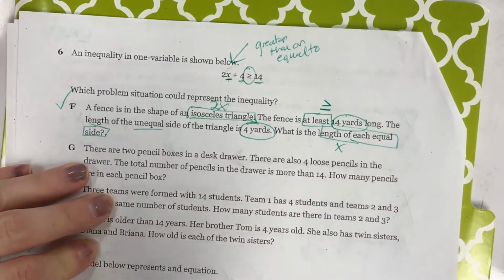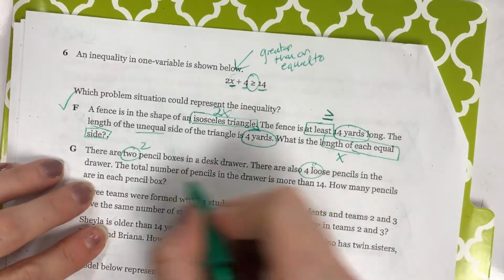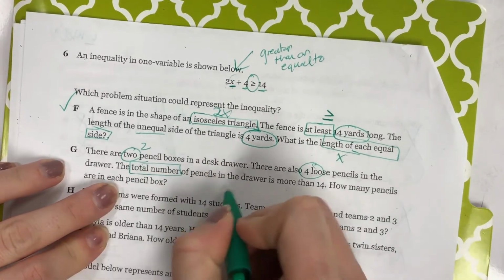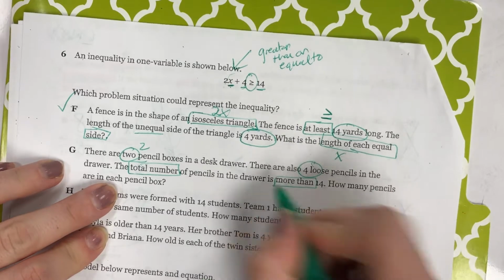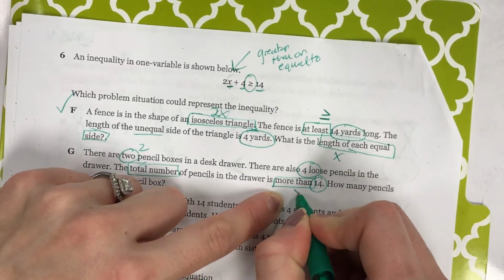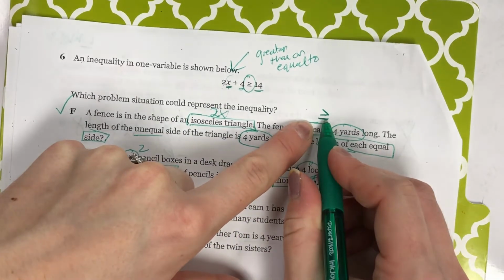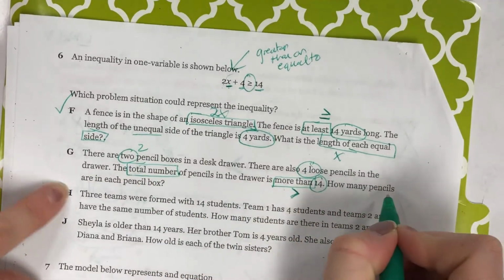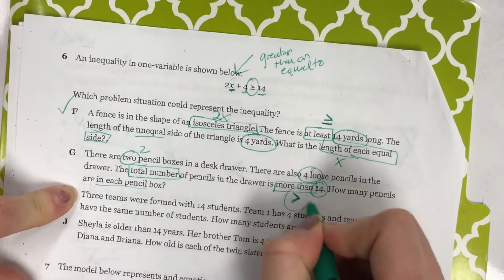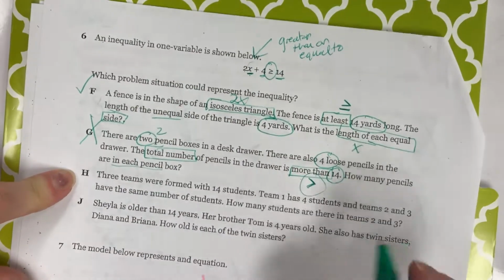G, there are 2 pencil boxes in a desk drawer. There are also 4 loose pencils in the drawer. The total number of pencils in the drawer is more than 14. So more than 14 would look like that, not like that. So how many pencils are in each pencil box? Everything works out except for that sign. Okay, so that can't work.